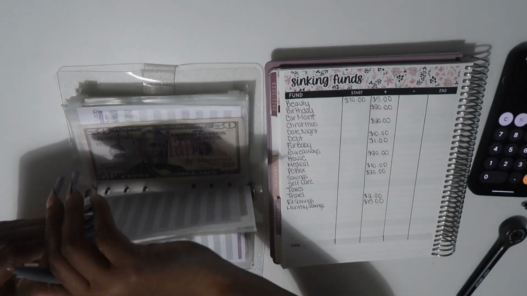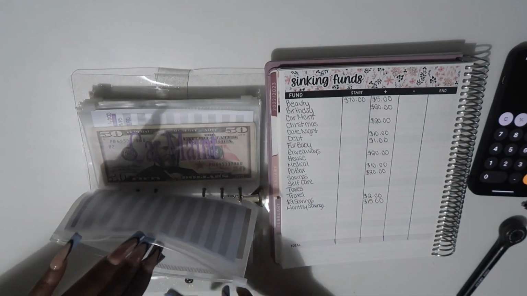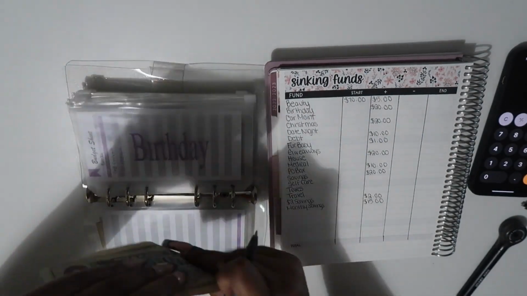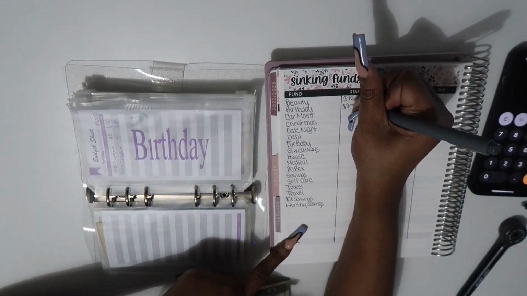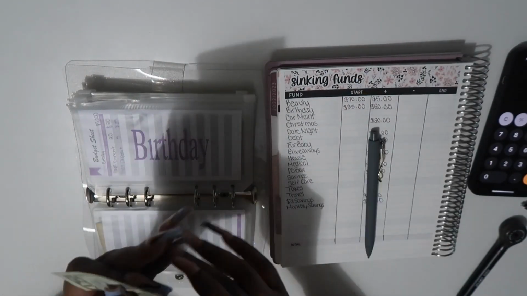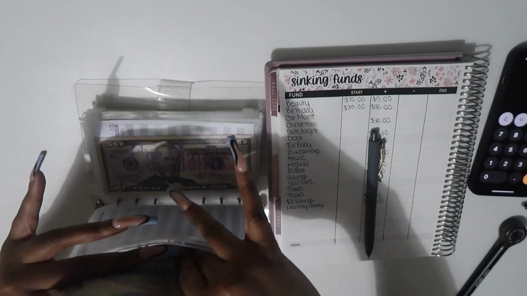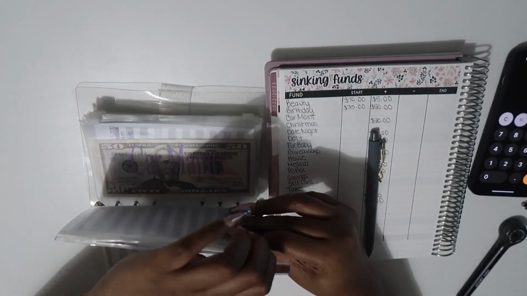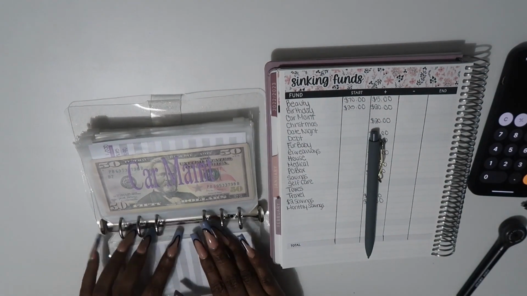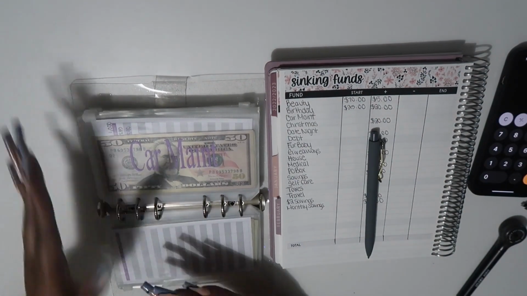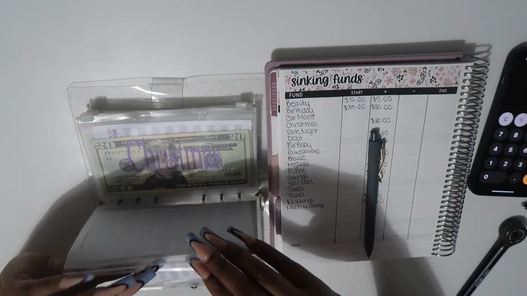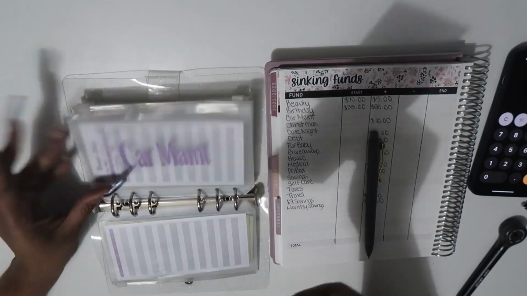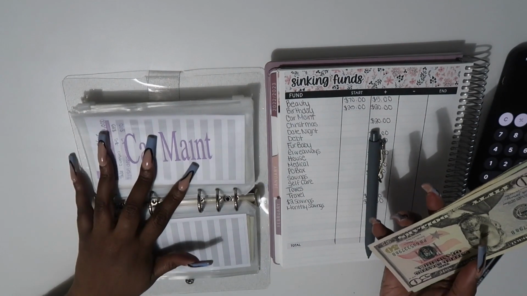Birthday, we've already said how much we're putting in there. It has $25 in there, and this is for my birthday next year. My birthday is in December, and I want to take a trip. I don't know exactly where I want to go, but I want to take some type of trip for my birthday. I want to start doing that yearly, and plus with Christmas and all that being in December, I really need to start saving up early because Christmas time gets so expensive.